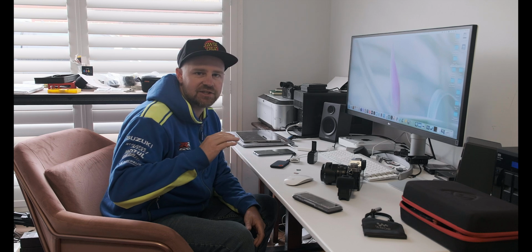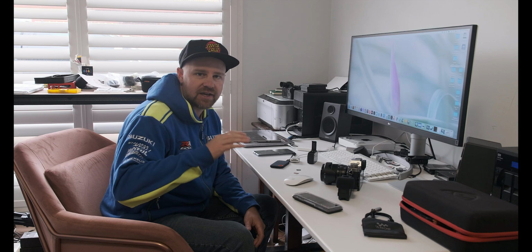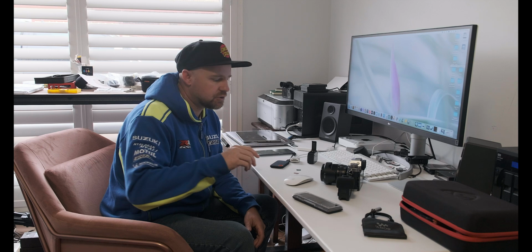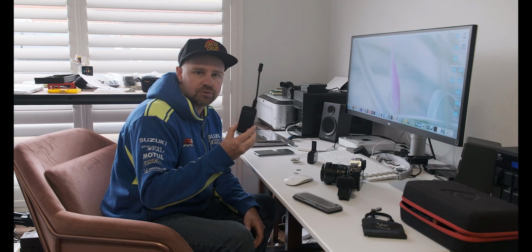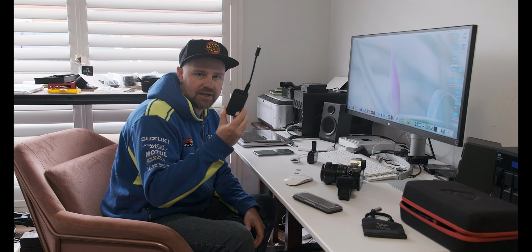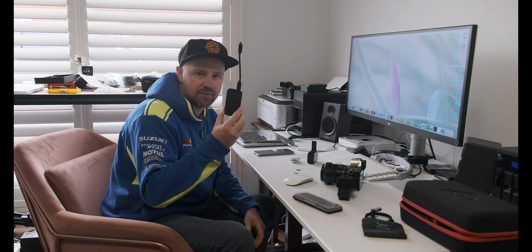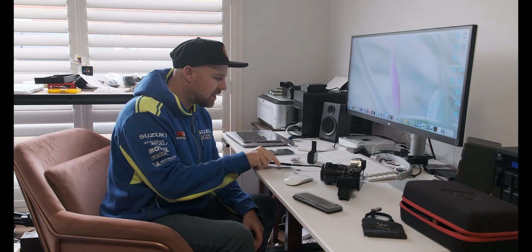This is for all the guys out there that travel recording GoPro footage and you don't have a computer, and the workaround without having a computer to back up your video files to an external backup, like an SSD drive, 500 gigabyte or a terabyte.